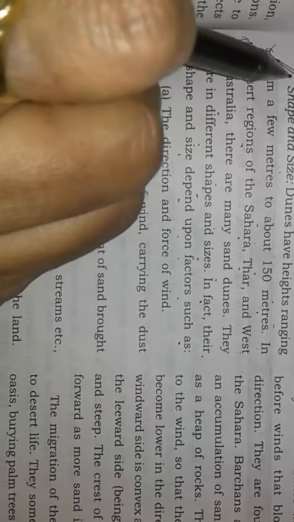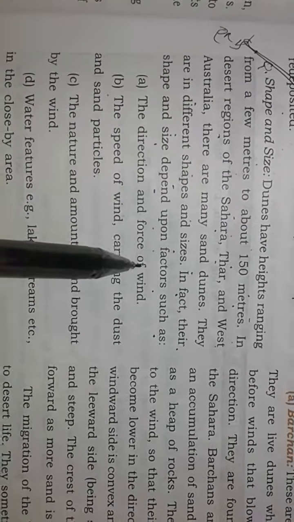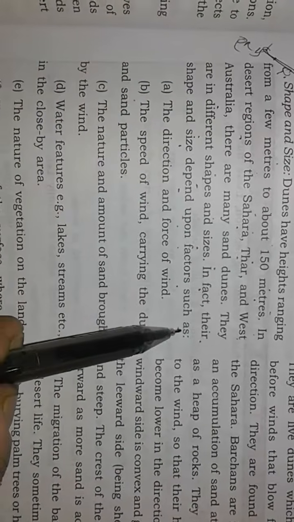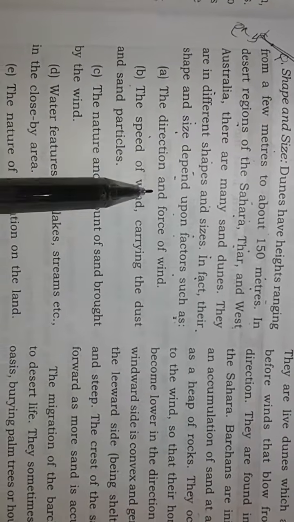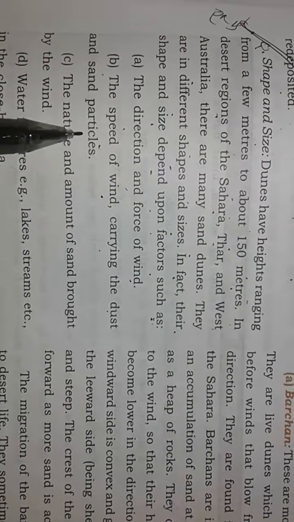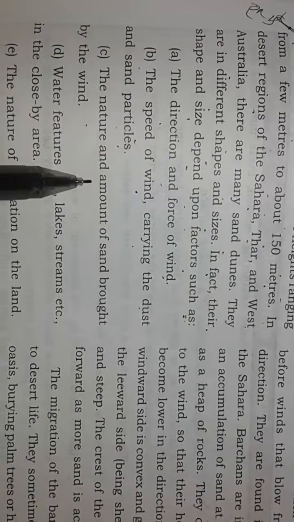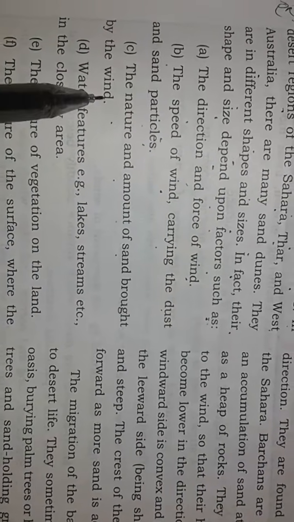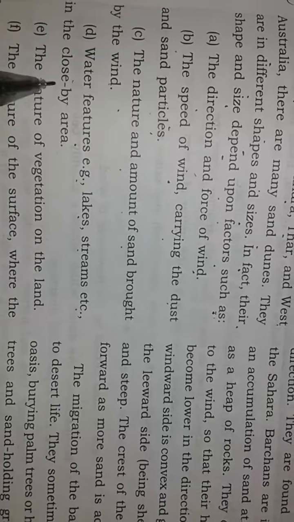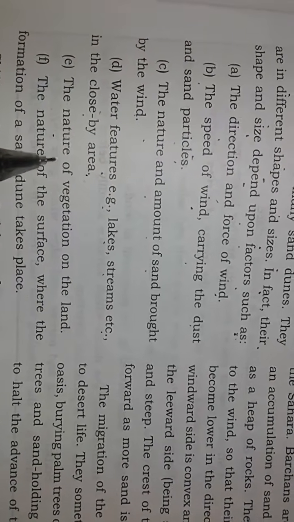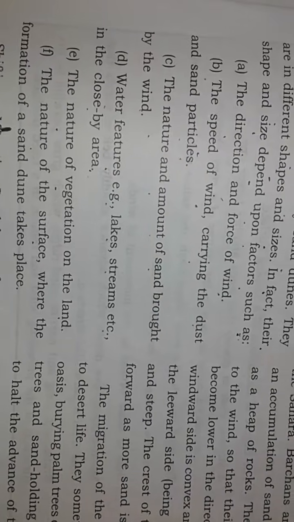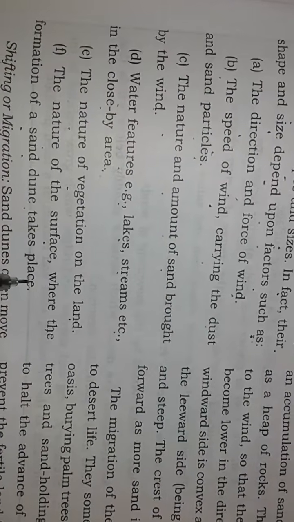Here one question may come children. What are the factors which are responsible for the shape and size of the sand dunes? The factors are the direction of the force of the wind, the speed of the wind carrying the dust and the sand particles, the nature and amount of the sand brought by the wind, water features, for example lakes, streams, etc. in the close by area, the nature of vegetation on the land, and the nature of surface where the formation of a sand dune takes place.